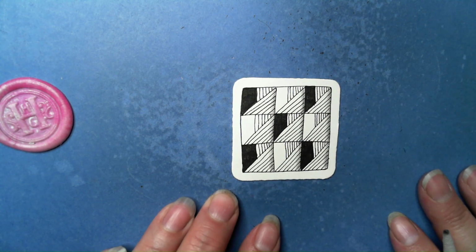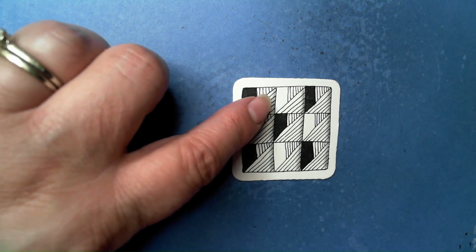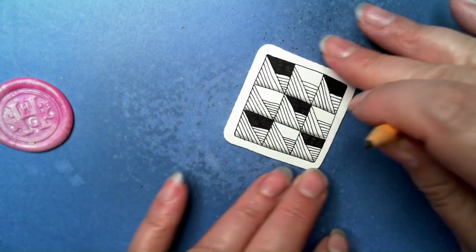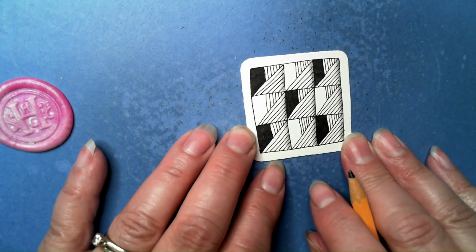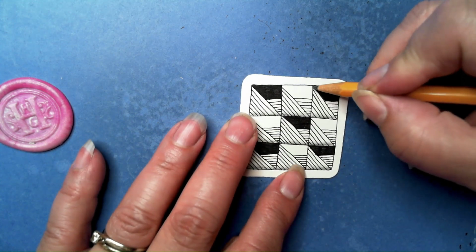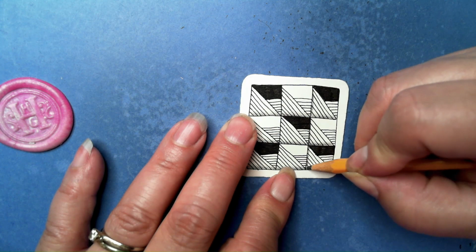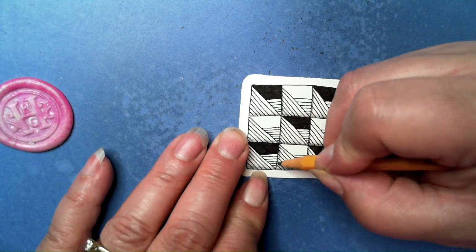Gosh, that's neat. Words are escaping me. Just look at it, it's like it tucked that in. So when we add the shading, you could leave it right like that if you were happy with that. I was envisioning this on the bottom also.